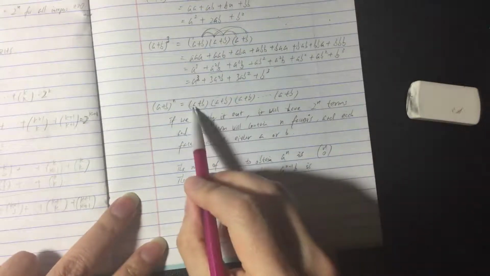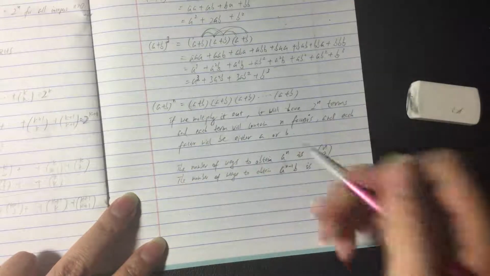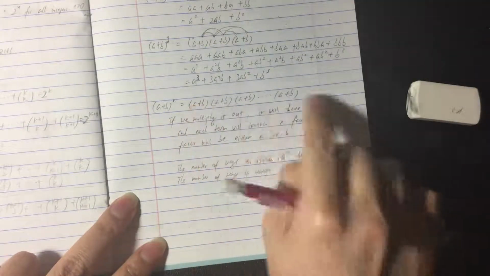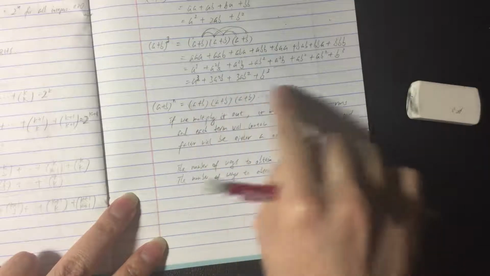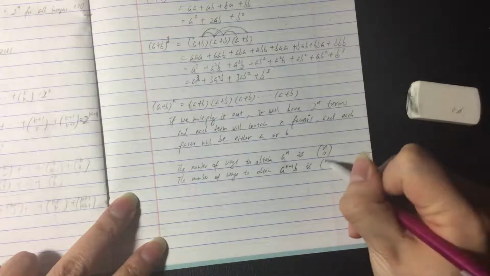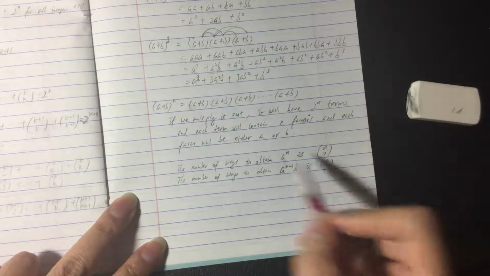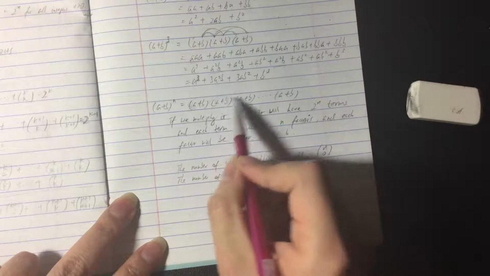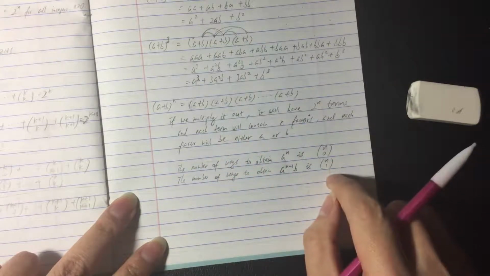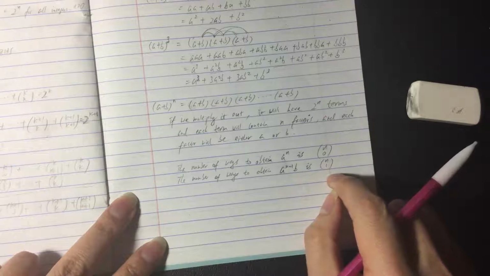We choose one factor from each parenthesis. We choose letter a n minus 1 times, so one of them must be b. I choose b from one of these parentheses. The number of ways of choosing 1 b is n choose 1. I may choose b from the first parenthesis, second parenthesis, third parenthesis. The number of ways of choosing b is n choose 1. The order doesn't matter.